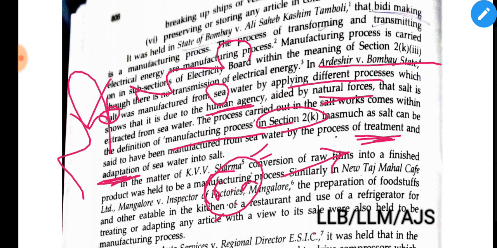Why? In section 2(k), inasmuch as salt can be said to have been manufactured from seawater by the process of treatment and adaptation of seawater into salt, because they have used the seawater for the purpose of manufacturing salt. That's why, even though human agency and natural forces are aided in the process, it is held to be a manufacturing process. So Ardeshir versus Bombay State, AIR 1962 SC 29.